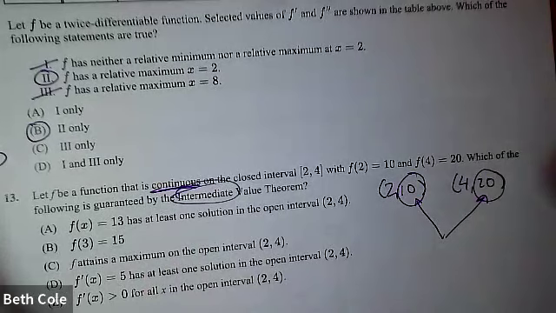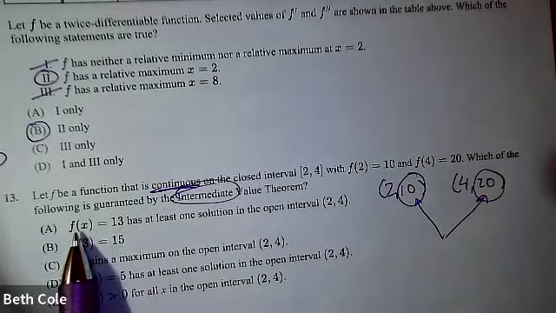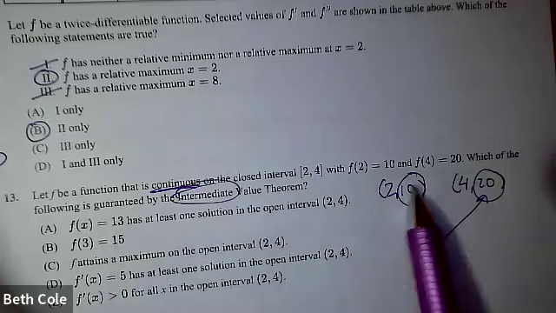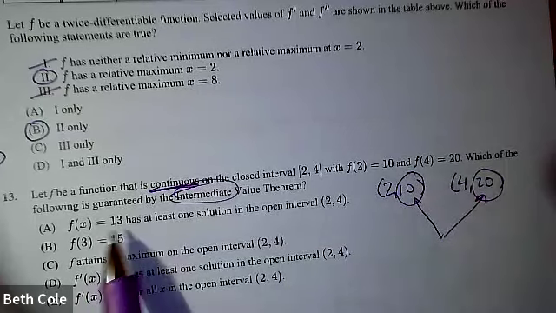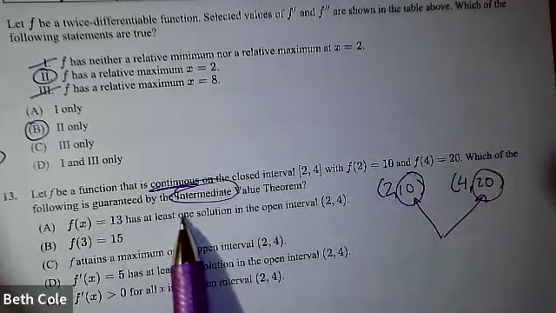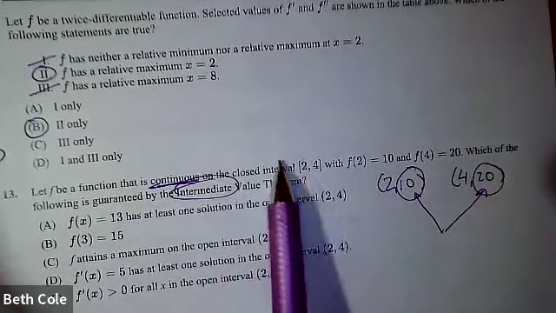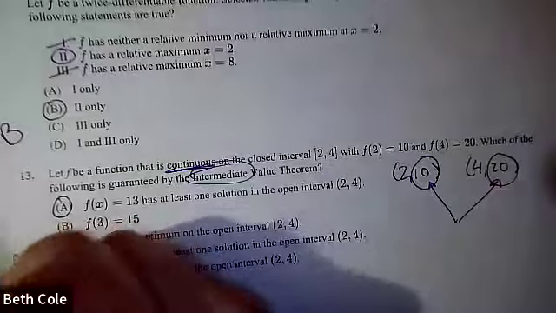So you get 11, 12, 13, 14. You get 10 and a half, 11 and 3/4. You get all the numbers in between because the function is continuous. So it's actually going to be A. 13 is in between 10 and 20. So you have an output value of 13 at least one time on this open interval.